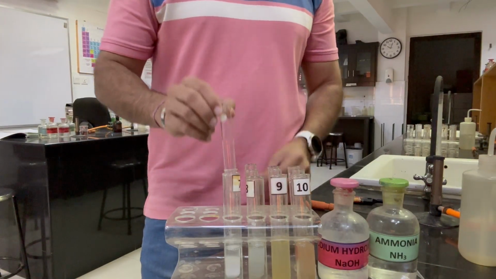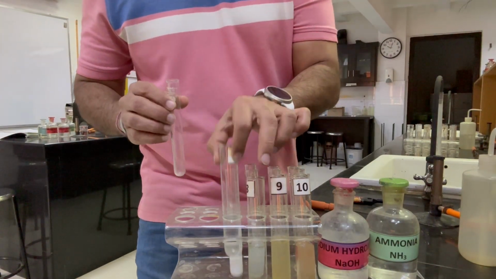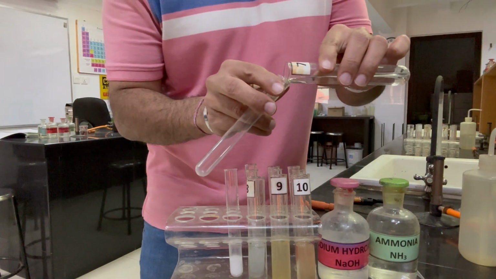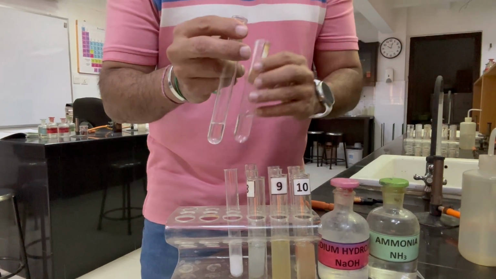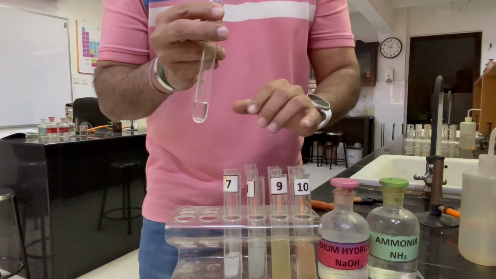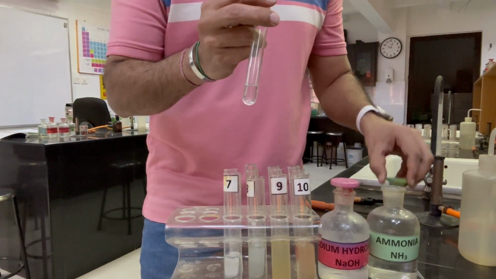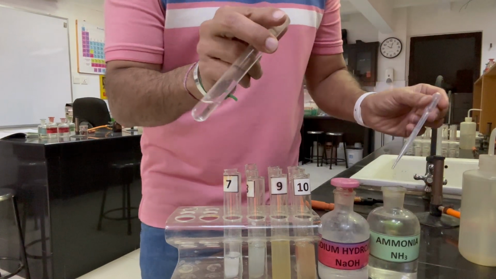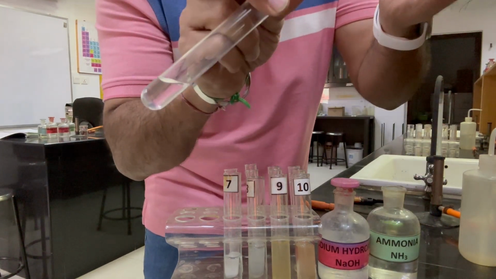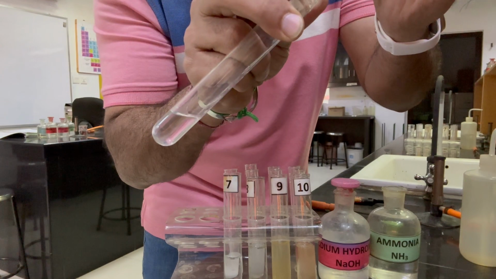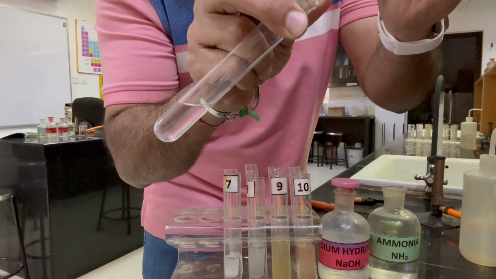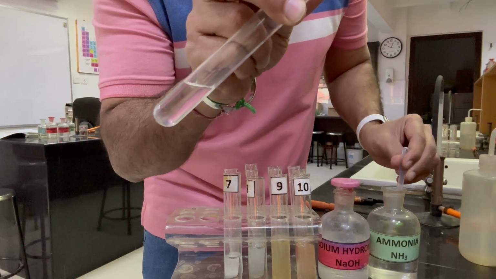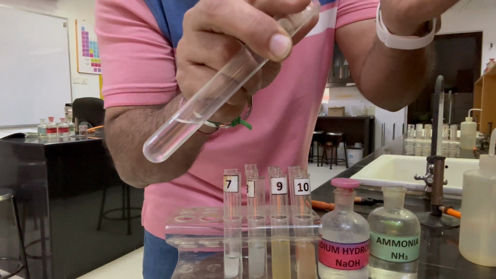Now we will take 1 centimeter depth of Fa7, and now we will start testing it with aqueous ammonia. So once we add a few drops of aqueous ammonia, we can see no change is appearing. If we even add in excess, no change, no precipitates.